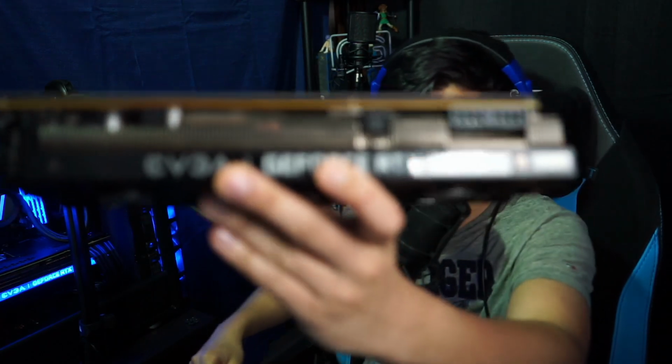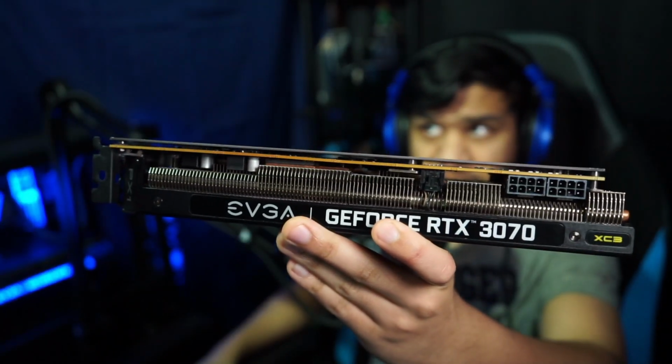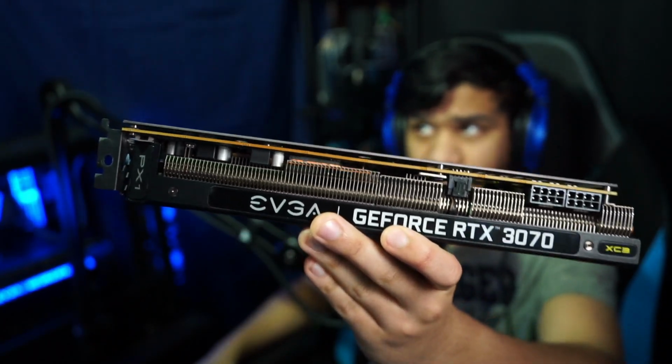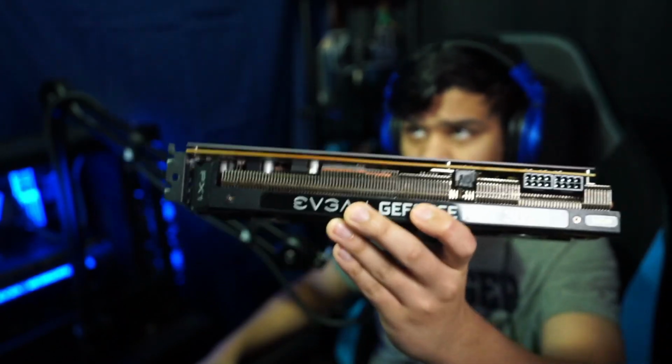So I'm gonna have to shut off the computer and I'll show you with the other card in, because I have a 3070, an EVGA GeForce RTX. I have this card right here. This one. EVGA GeForce RTX 3090 XT3 edition. I have this one. I'm going to put this in this computer.